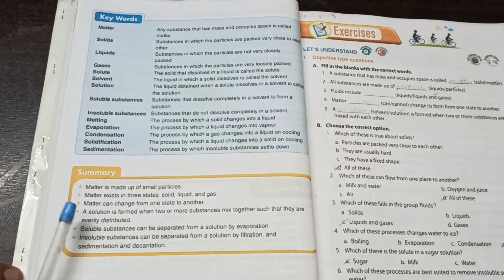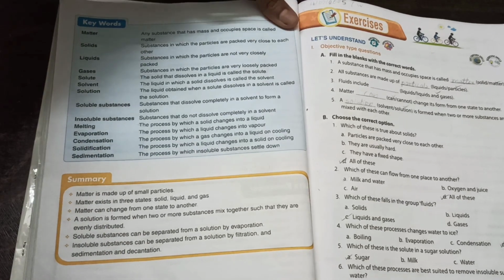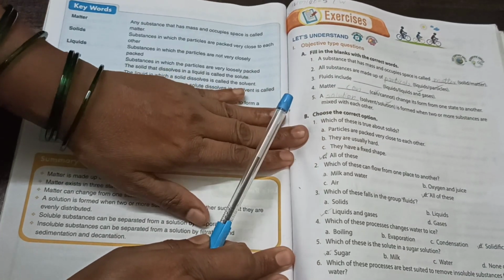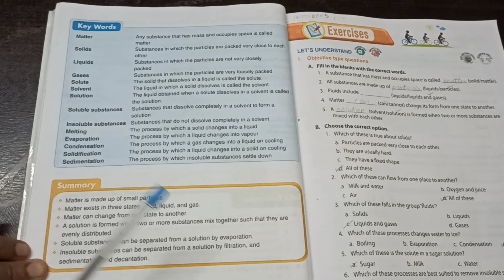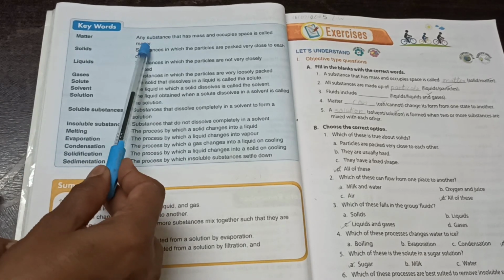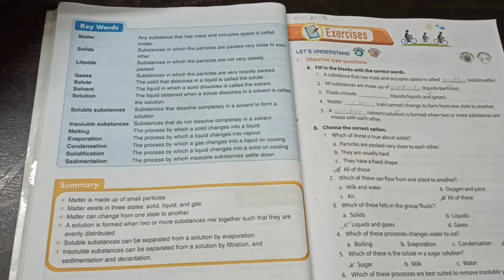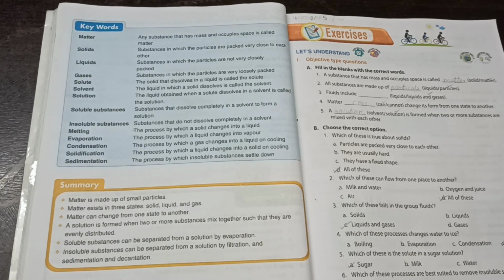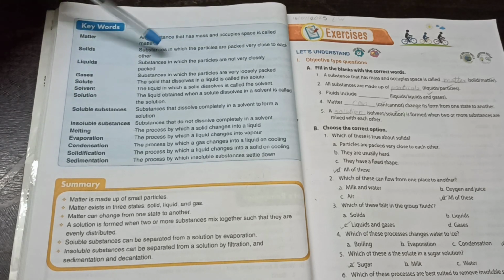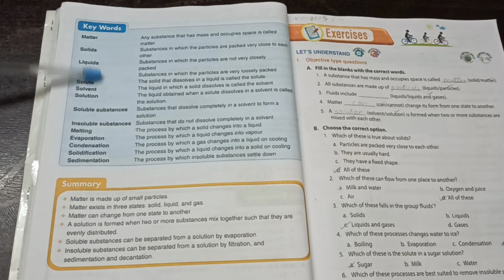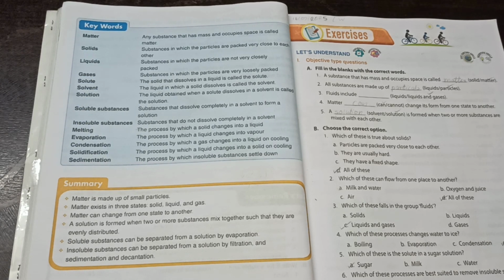Matter: any substance that has mass and occupies space is called matter. If you want a definition of matter, you can write this. Then solids. What is a solid? Substances in which the particles are packed very close to each other. All keywords and summary are very, very important, so write them down two or three times.